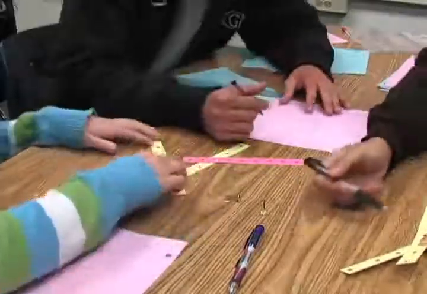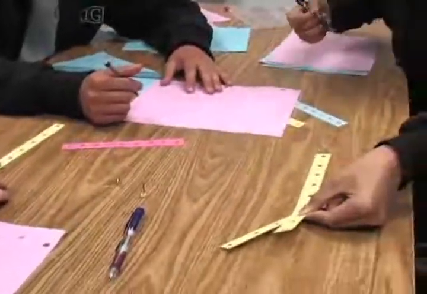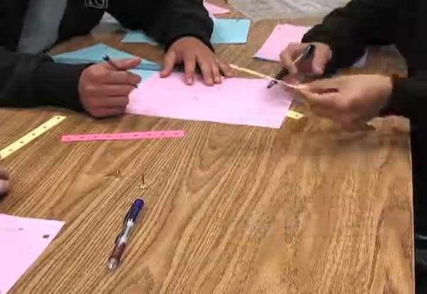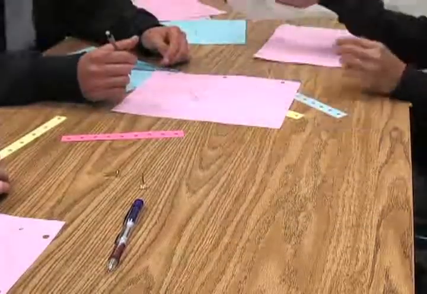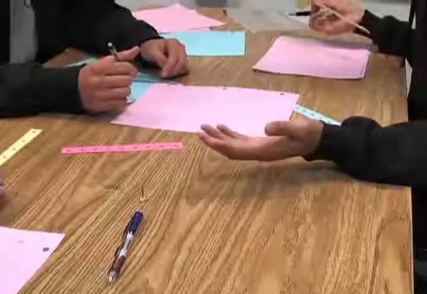No, that's not parallel. These two are parallel, right? Yeah, those two might be parallel. And then is that?